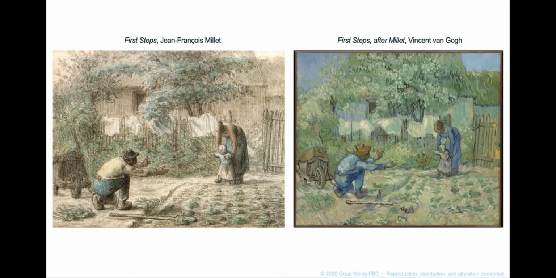Now, let's think about how Millet and Van Gogh use color to show what's important in the image. I would like you to point to a part of each image that you think is important. Did you point to the people? You may have noticed that both Van Gogh and Millet use blue on the people. That makes the people stand out. Both artists use blue in the people's clothing. So we've noticed that both artists use color to draw attention to the family in the artwork. So I wonder if these pieces of art are telling me that family is important.